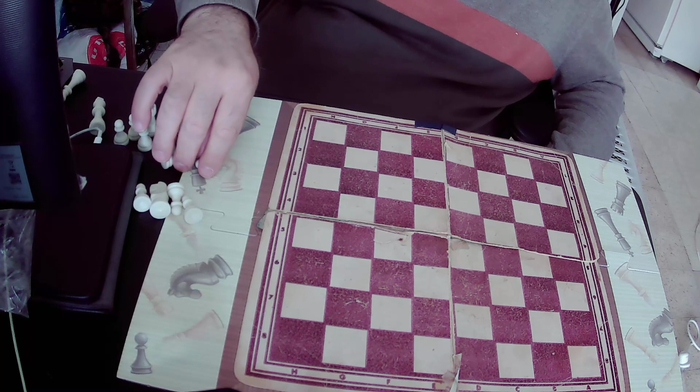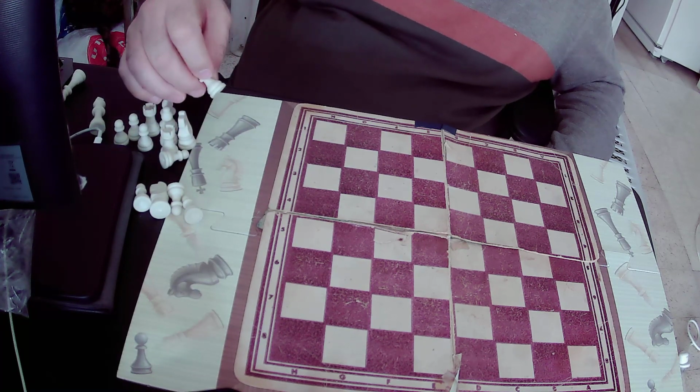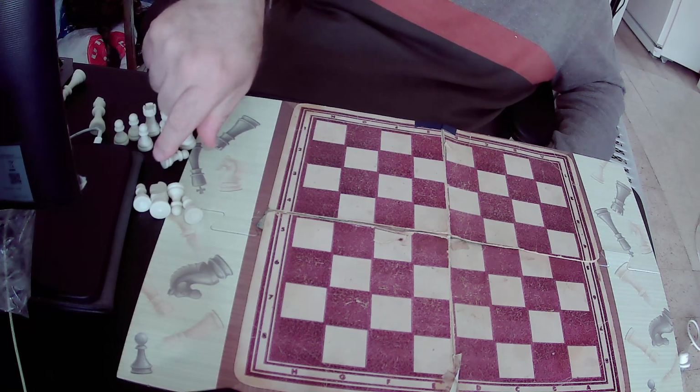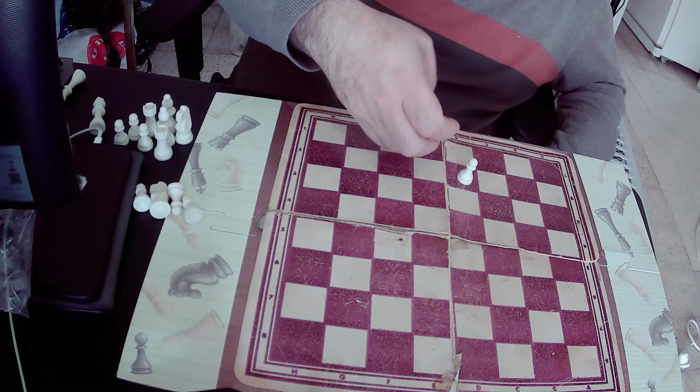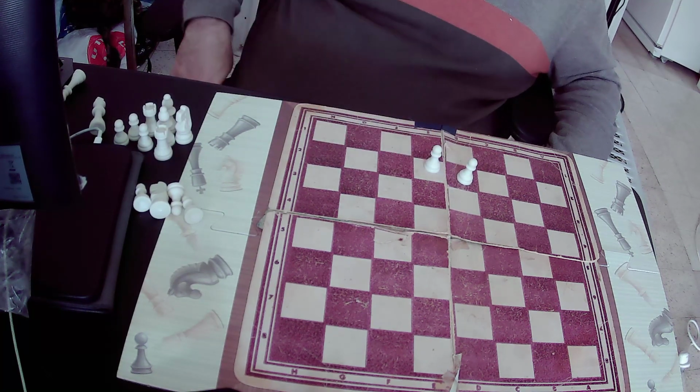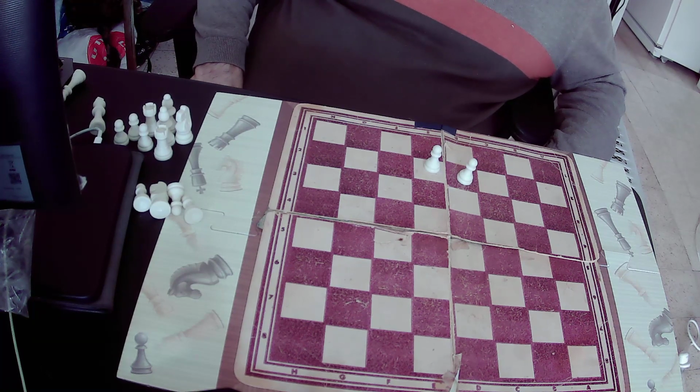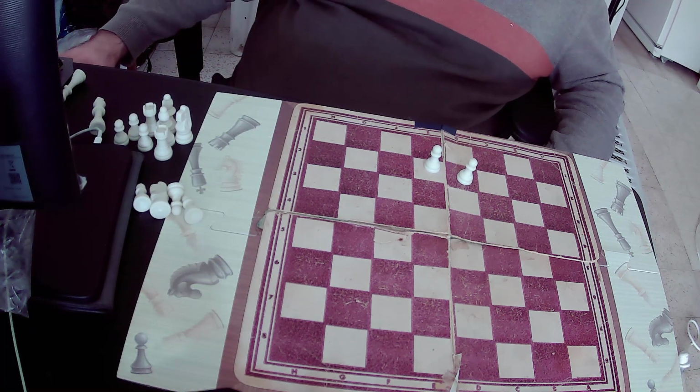Okay, the last tool that I will talk about is the pawn. Those are the pawns. The pawn is the last in the hierarchy and the most limited in its movement.